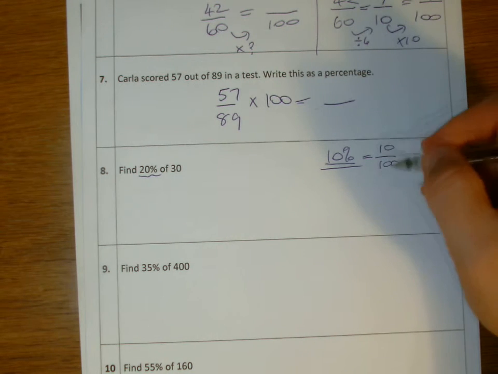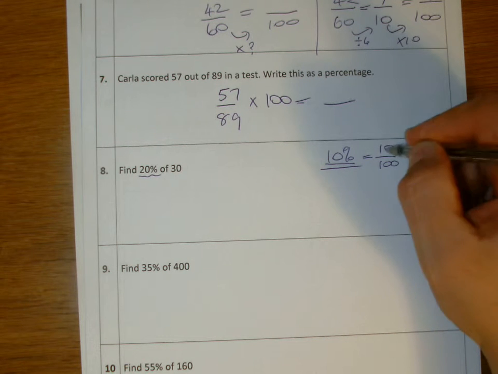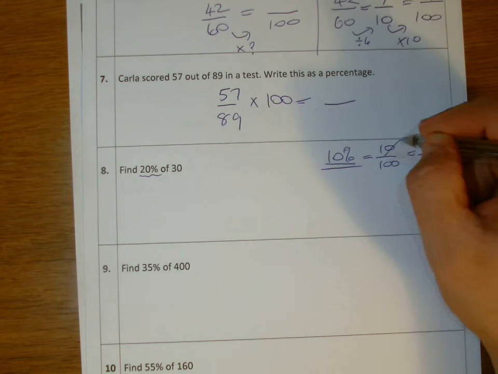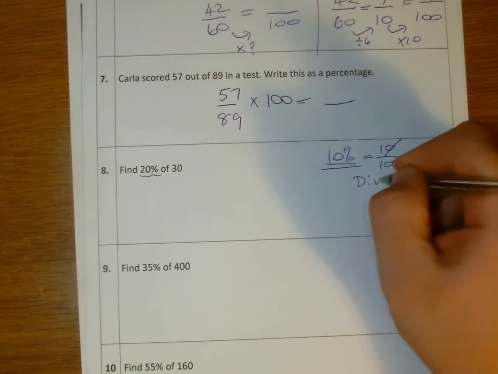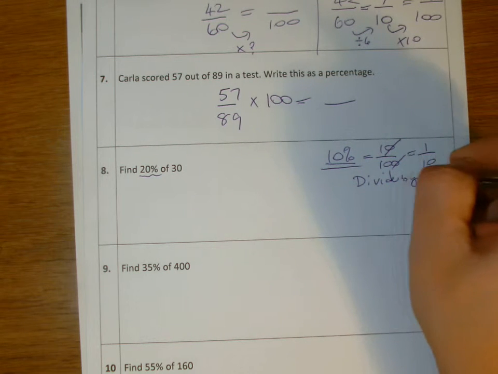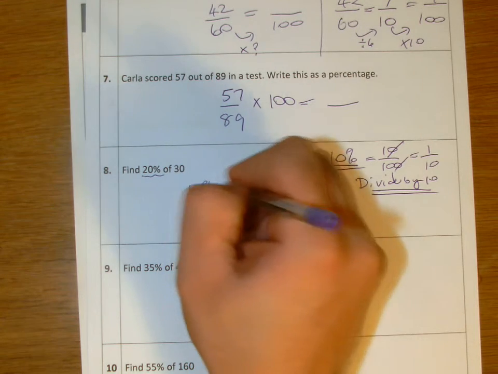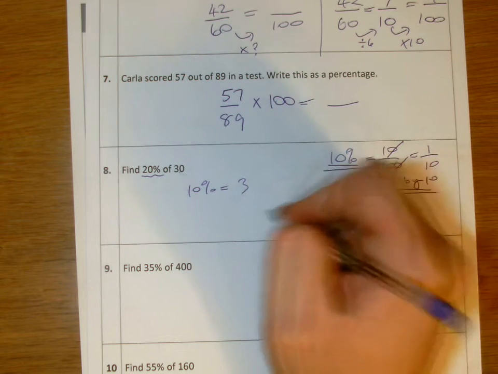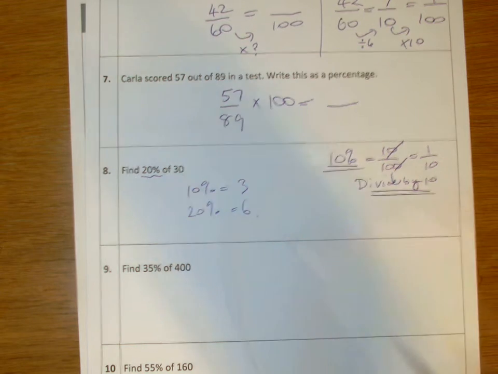But when you simplify that, you could divide top and bottom by 10, couldn't you? 10 goes into 10 once, 10 goes into 100 10 times. In fact, the zeros are cancelled, aren't they? 10% is 1/10. In other words, just divide by 10. That's what 10% is. So if you work out 10% here first, just divide 30 by 10. You get 3. And once you got your 10%, you can easily work out your 20%, which is 6.